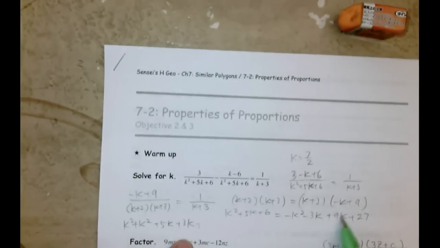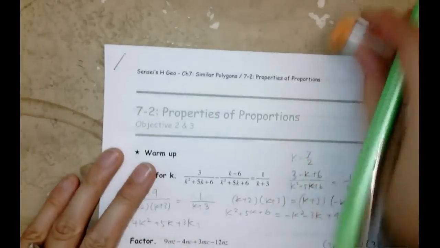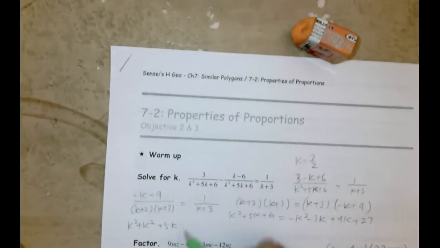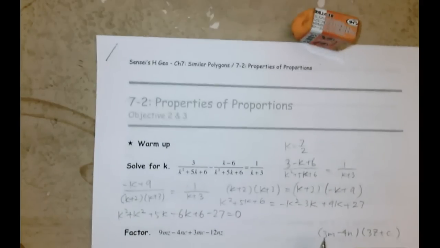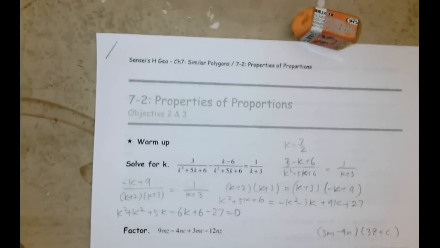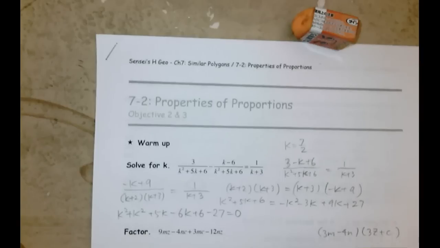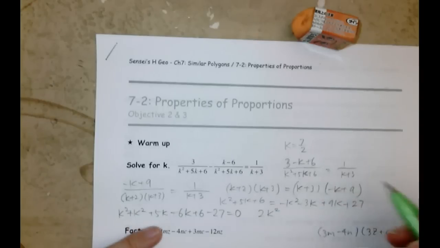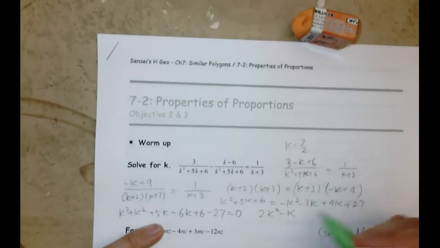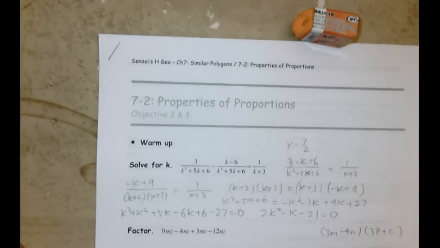Well, you can simplify this to plus 6k, so then that would be minus 6k, and then plus 6, and the constant is going to be minus 27 equals 0. Now don't forget equals 0. I will deduct the point if you do these things and forget equals 0, or like after factoring, don't forget equals 0, otherwise you can't solve it. Okay, all right, so you get 2k squared minus k minus 21 equals 0.